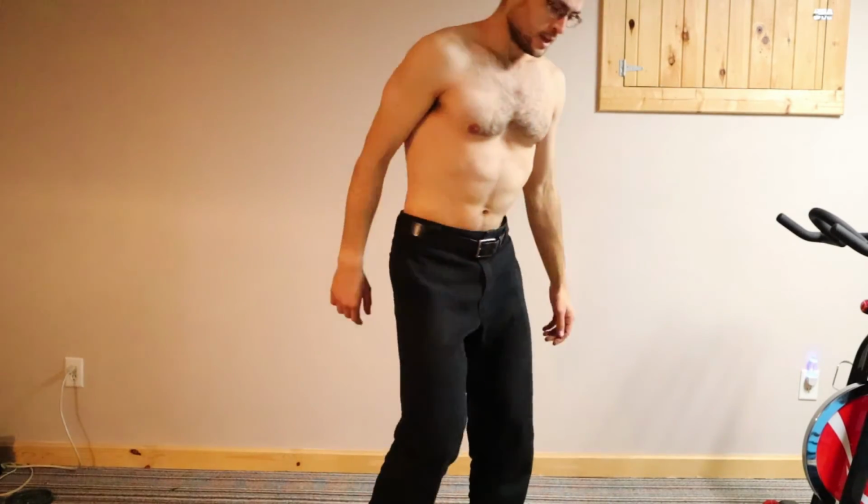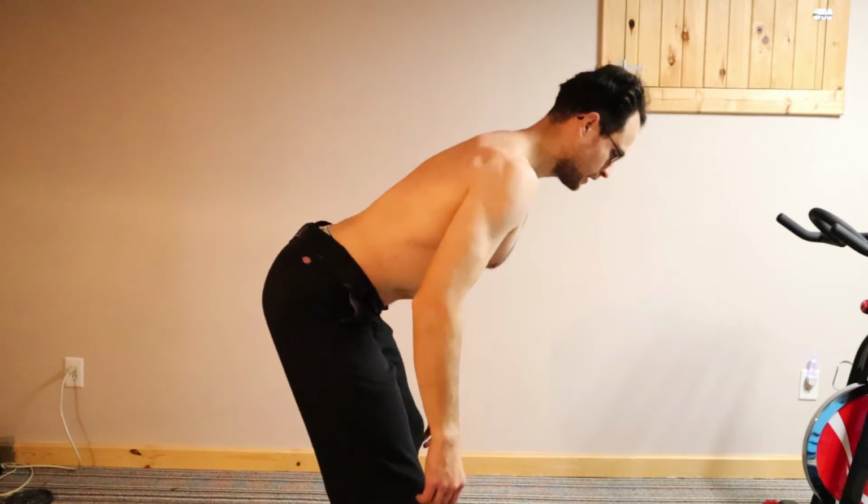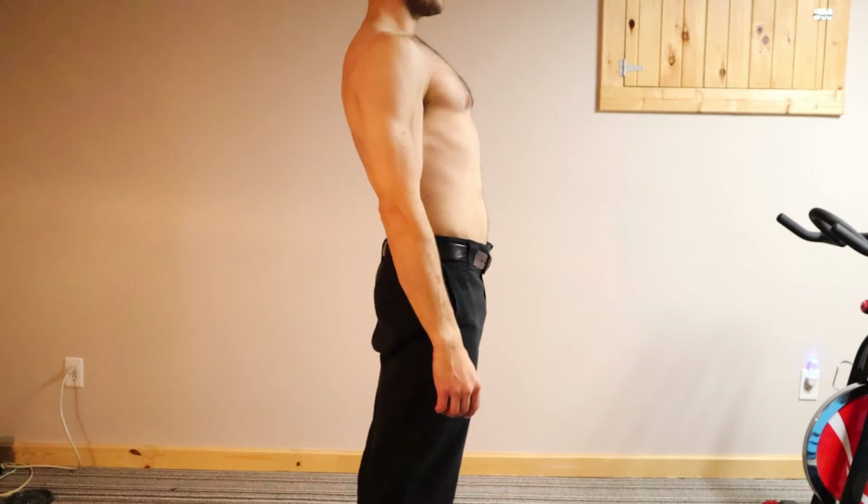Another way you can do it to increase the intensity of this exercise, once you get used to that, is to actually stand up and perform the exercise with a slight bend. So, taking a deep breath first.